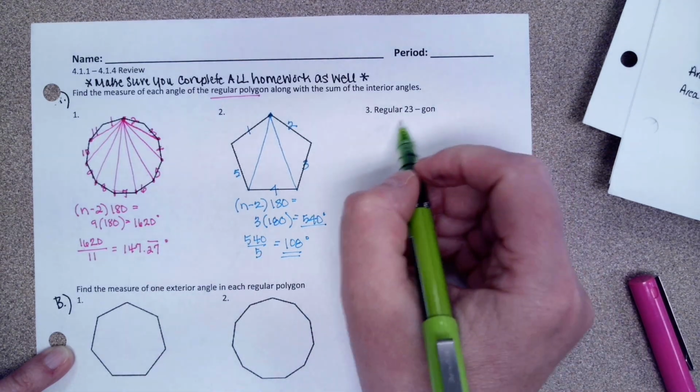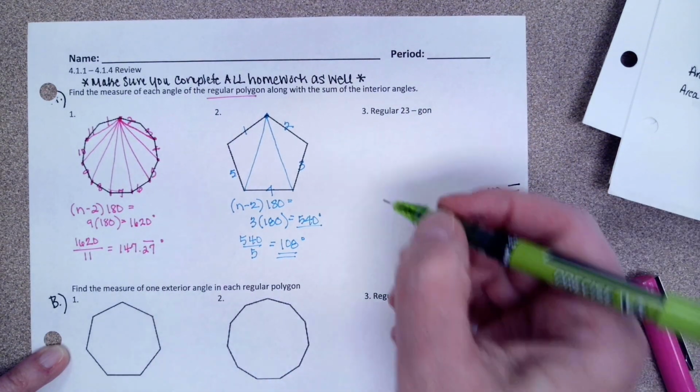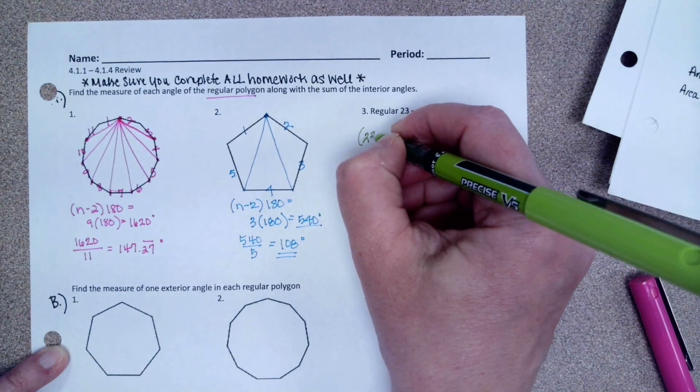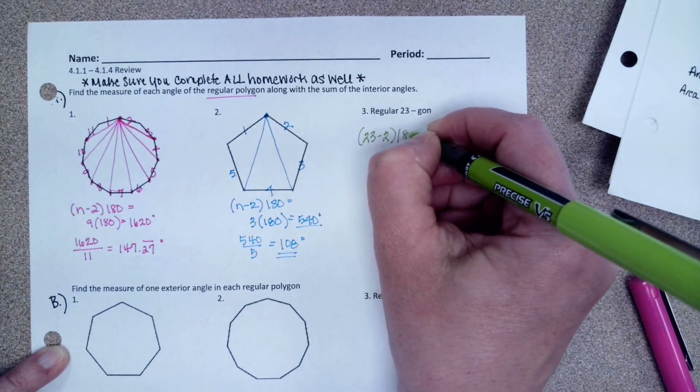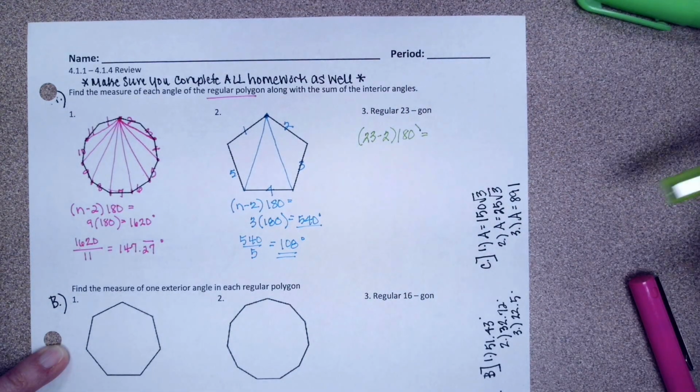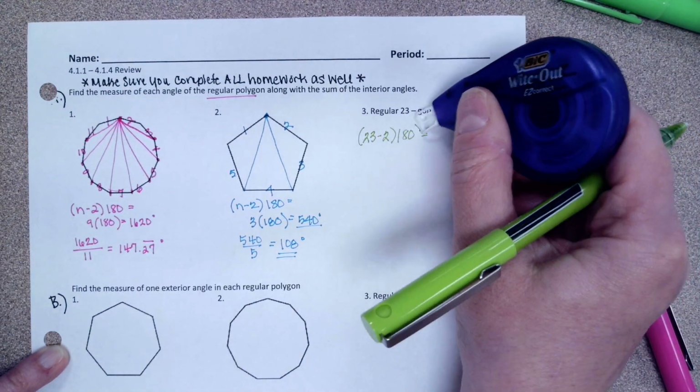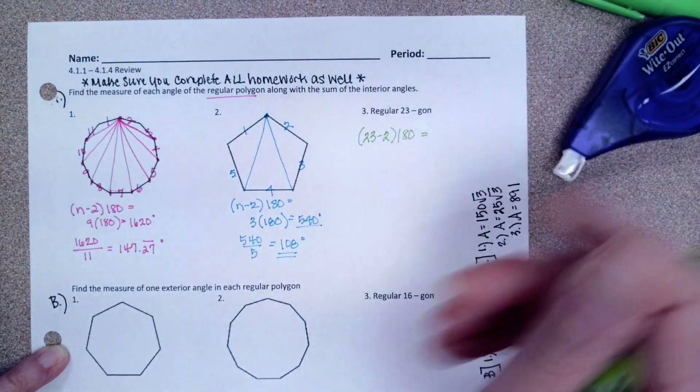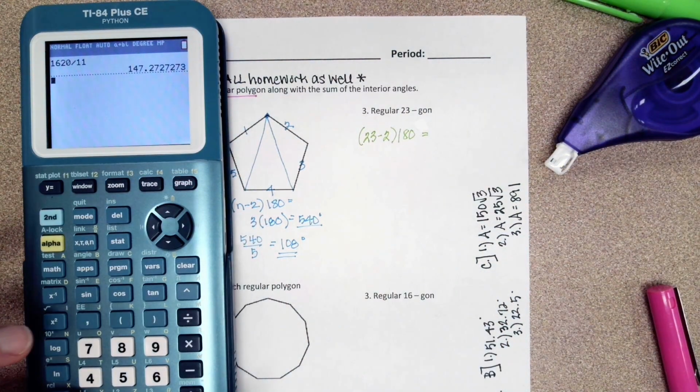All right, if I have a 23-gon, right, that just means I don't have to draw all the triangles, which is fine. Number of sides minus 2 multiplied by 180. Okay, so 23 minus 2, which means I really have 21 triangles. And 21 multiplied by 180, it's a number I definitely don't know off the top of my head.